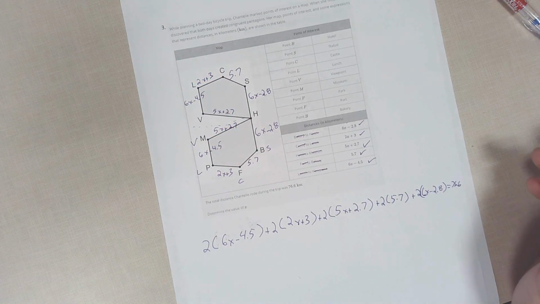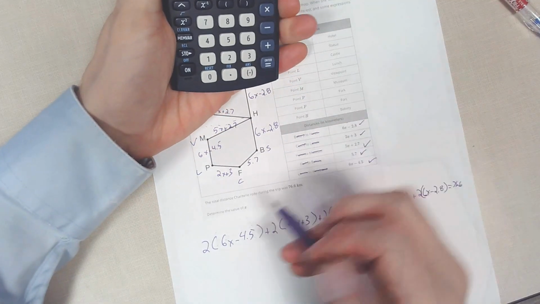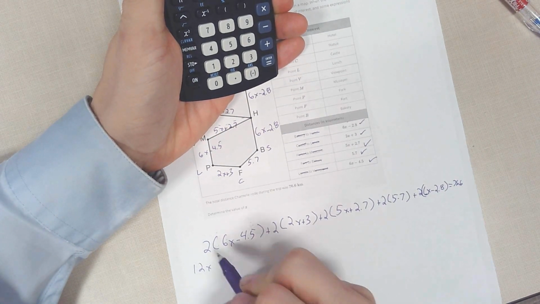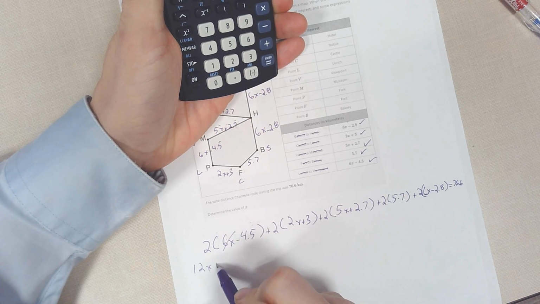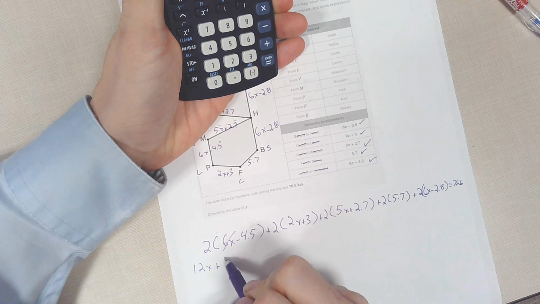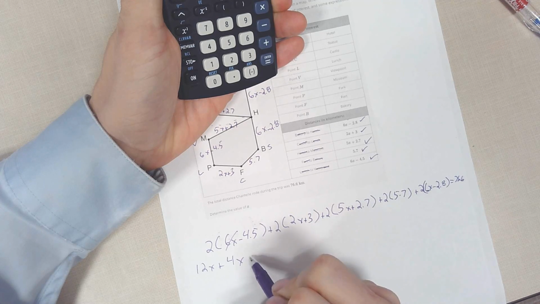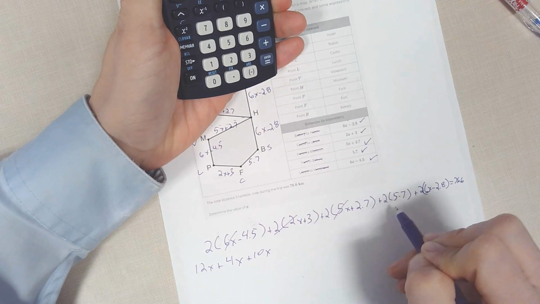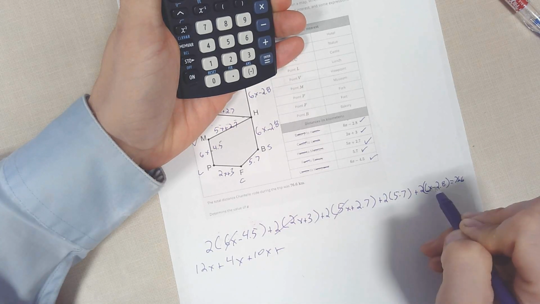All right, so time to number crunch a little. That's going to be 12x plus 4x plus 10x plus 12x.